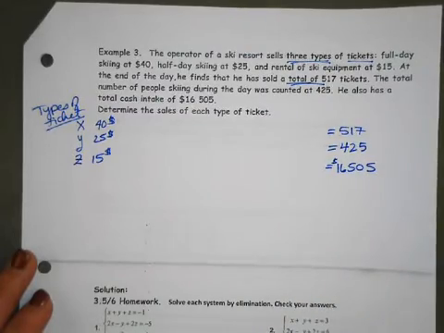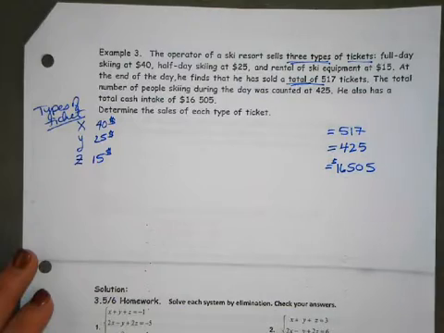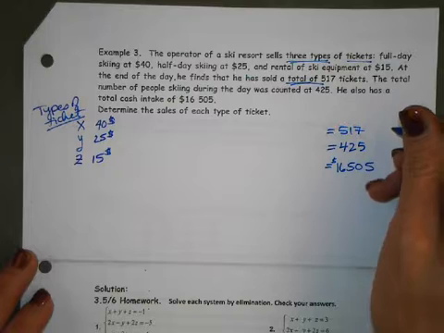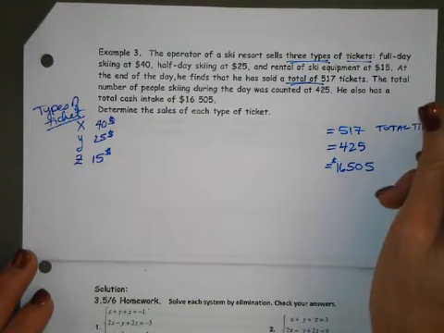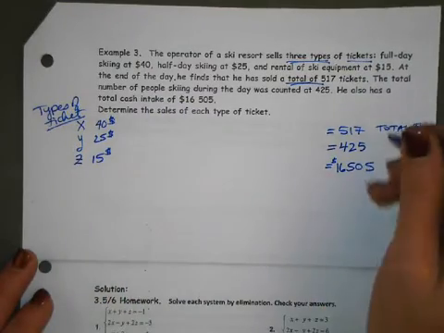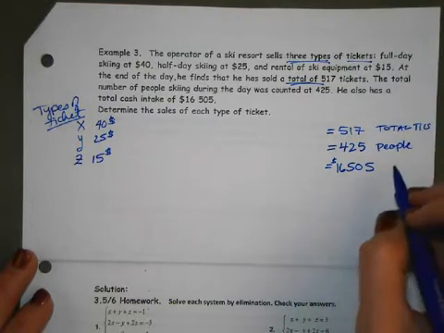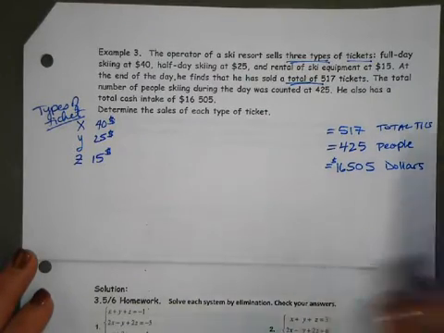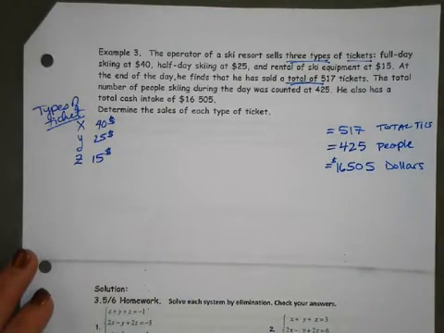16,505. Okay? So when I get these problems, I just try to read through it and write down what I know. Okay? And then I look at each thing and I say, okay, what does the 517 represent? That represents total tickets. The 425 represents people skiing, so people. And then the 16,000 represents dollars. Okay? So for each equation, I have to make sure I have an association with that end result.